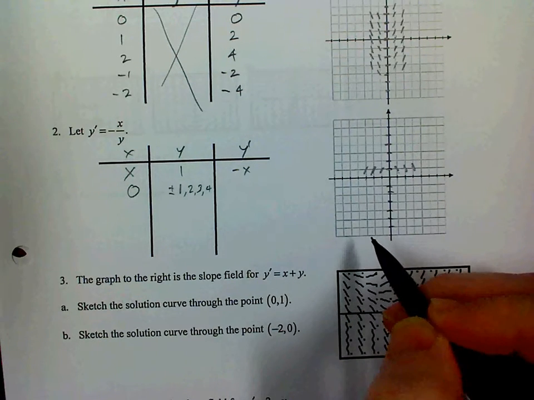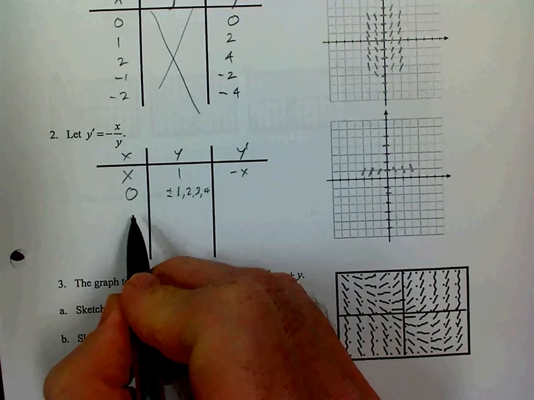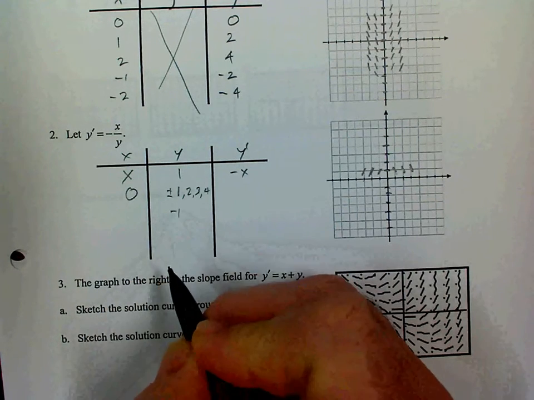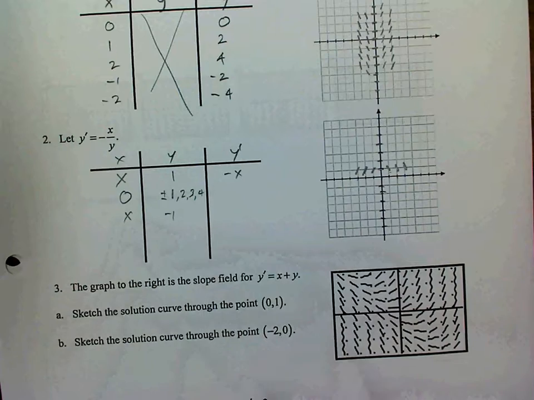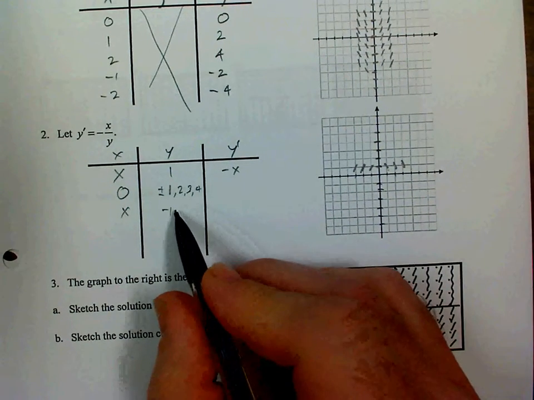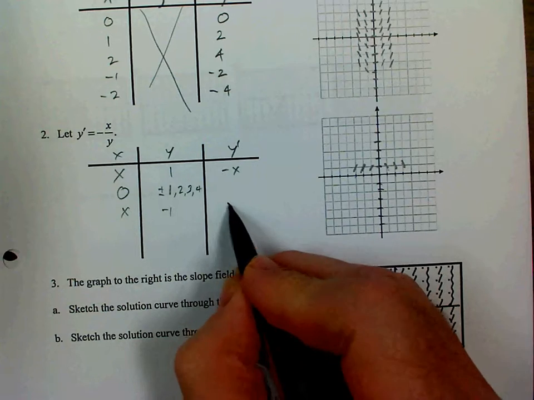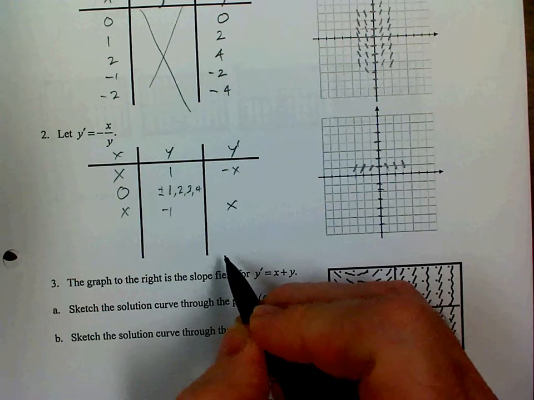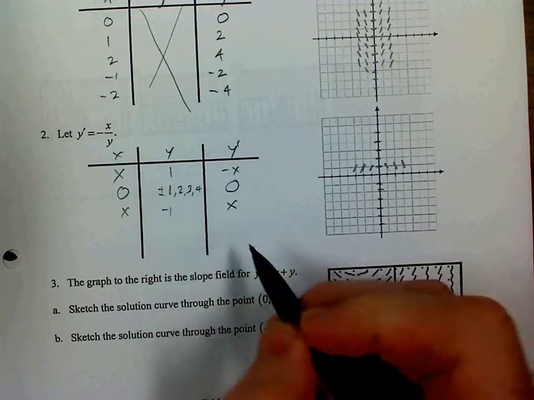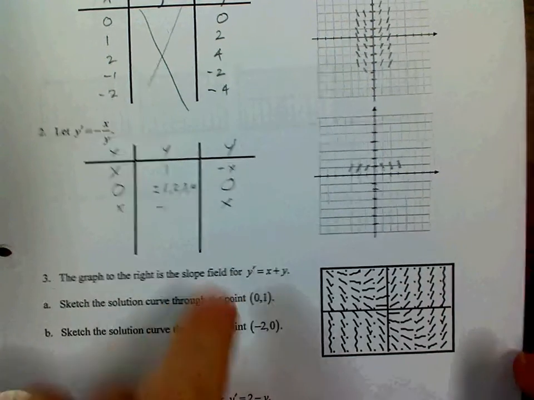But let's take a look at what if y is -1. We'll do the same thing. We'll just choose values of x, because this one's nice. When y is -1, our slope, or y prime value, is going to give us x. I forgot to put the 0 up here. We know that all those slopes were 0. So we'll go back to 1.